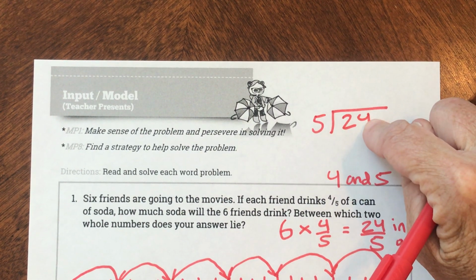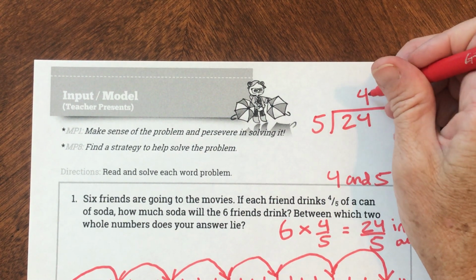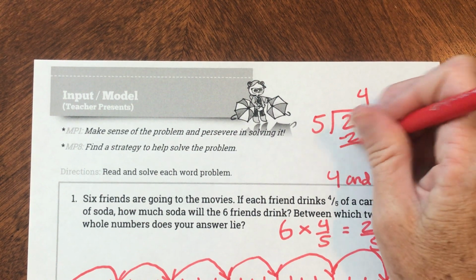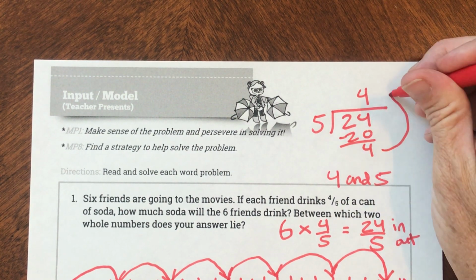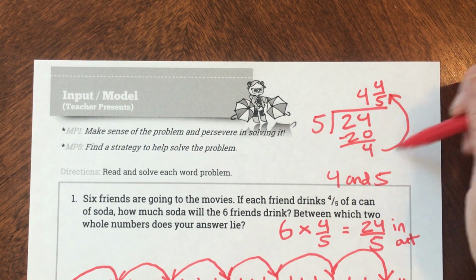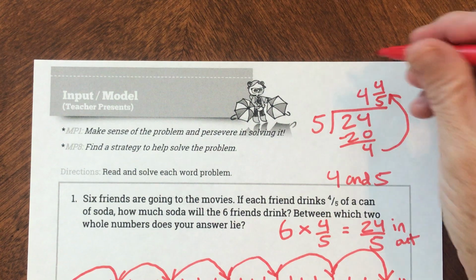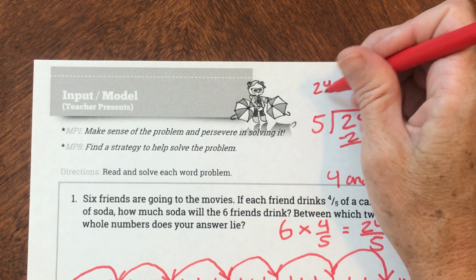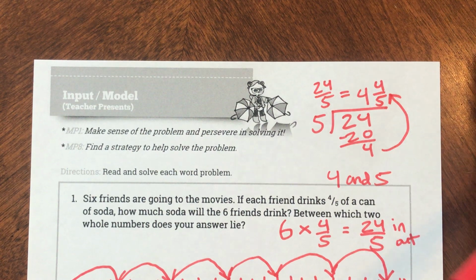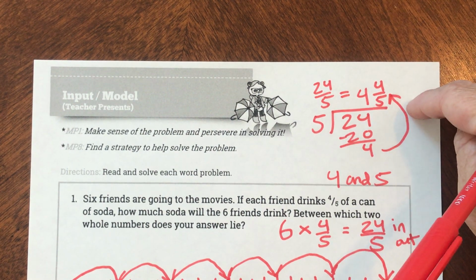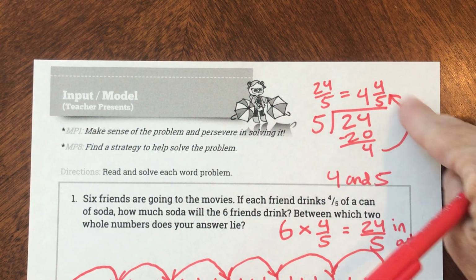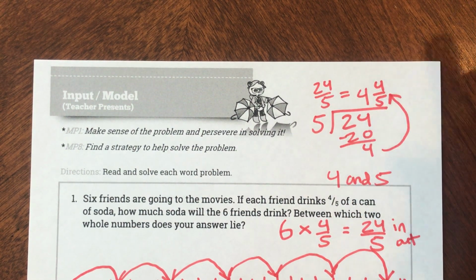So 5 can go into 24 4 times. 4 times 5 is 20, and I get 4 left. So it's 4 and 4/5. This becomes my numerator, and my denominator stayed the same. So 24/5 is equal to 4 and 4/5, which means it's more than 4 but less than 5. So this is kind of a math thing that you'll learn more about in 5th grade as well.